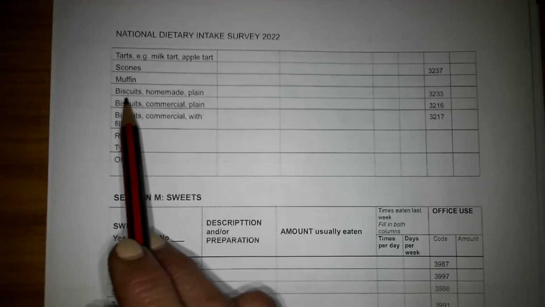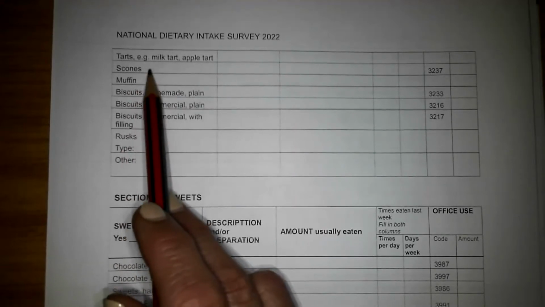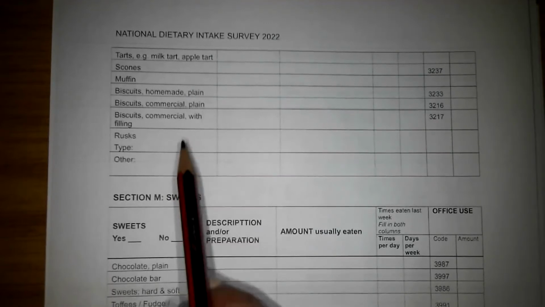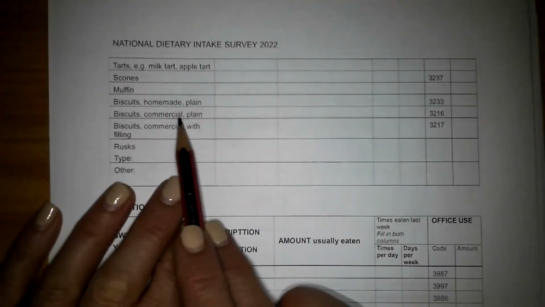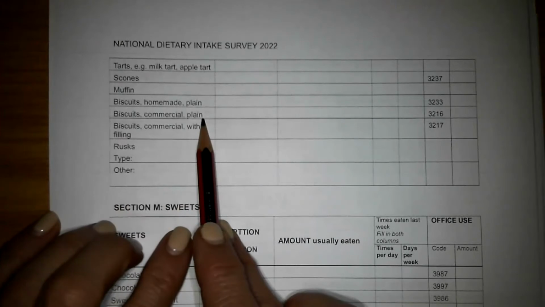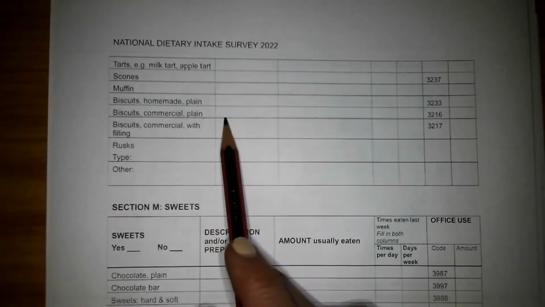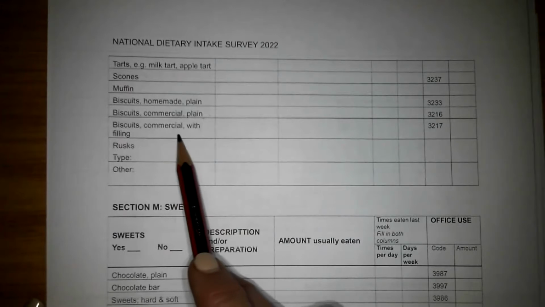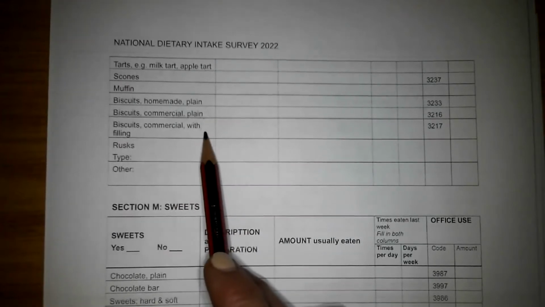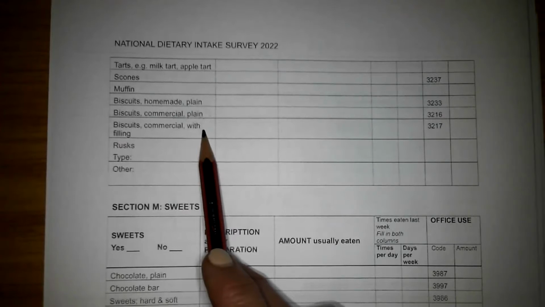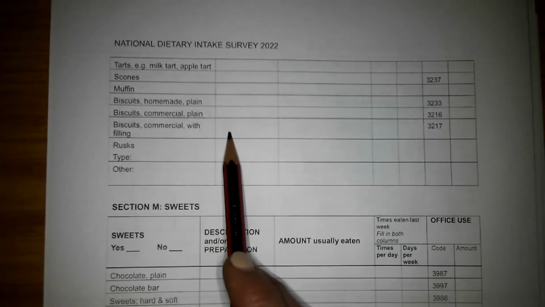Was it scones, muffins? The type, the sizes, you get mini or standard sizes, indicate that. The biscuits as well, was it commercial, was it, for instance, Bakers, what type of biscuit was that, Iced Zoo, Marie biscuits. So the Marie biscuits will be your commercial plain, and then those with the filling could be your lemon creams. So indicate what was eaten.